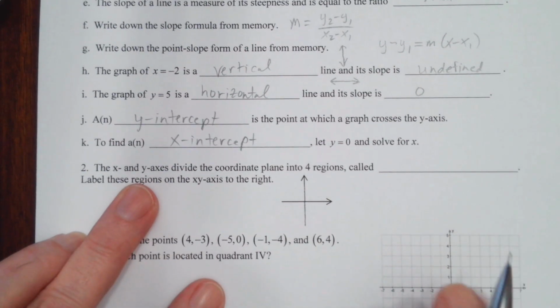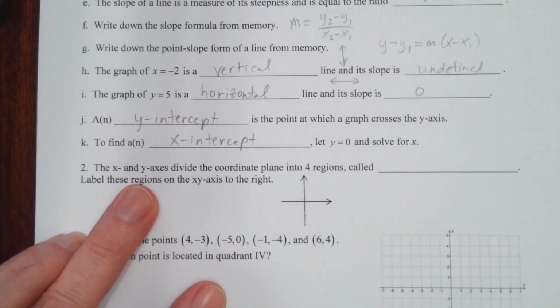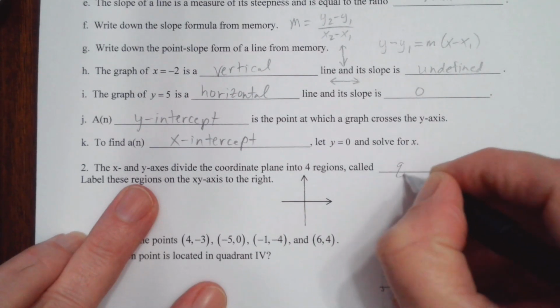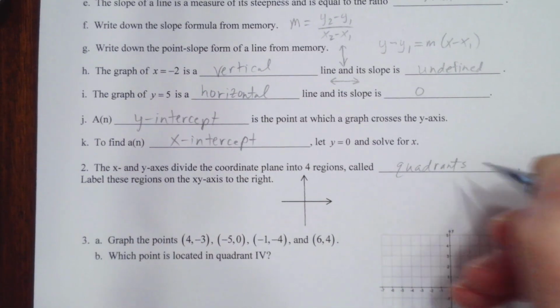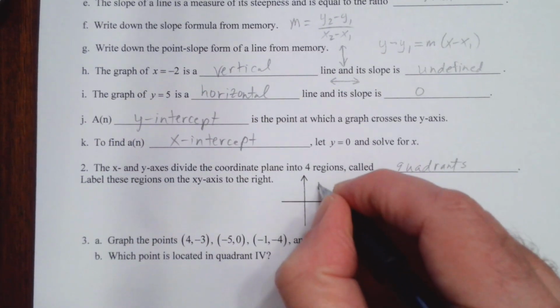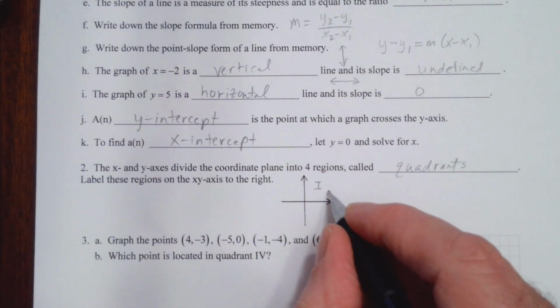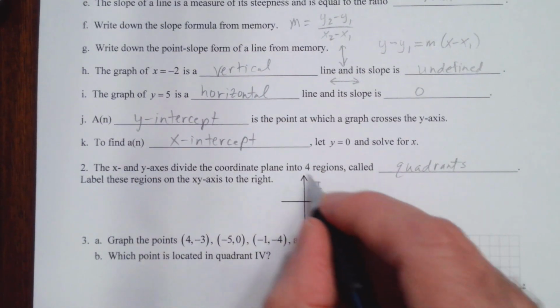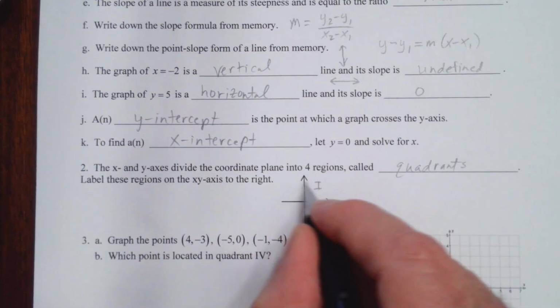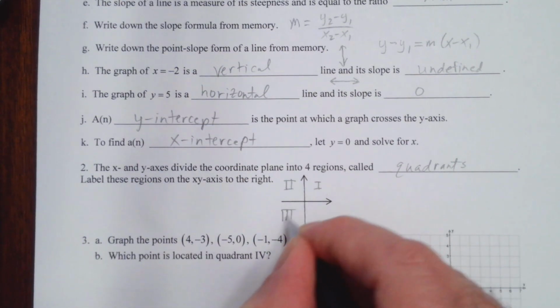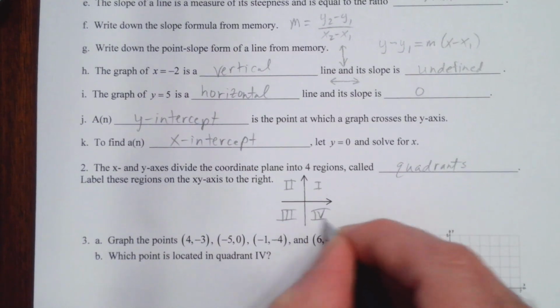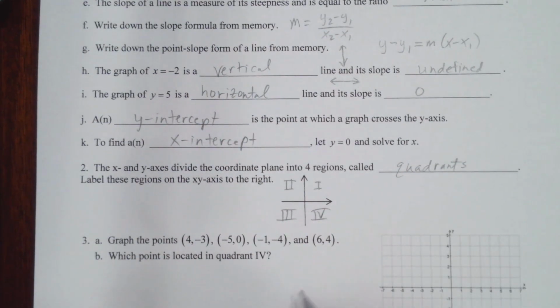So the x and y axes divide the coordinate plane into 4 regions called quadrants. And the way we would label it is, this is the first quadrant where x and y are both positive. And then you can think of like the letter C, and it goes counterclockwise. And so those are your 4 quadrants. You should know those quadrants.